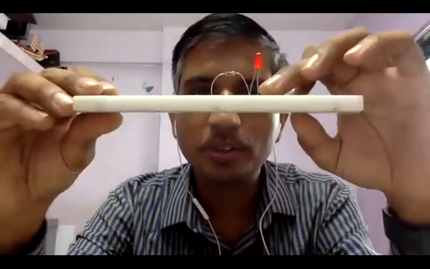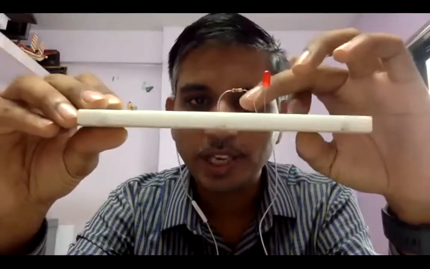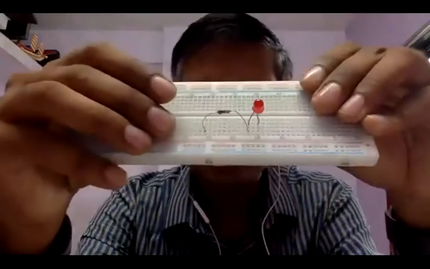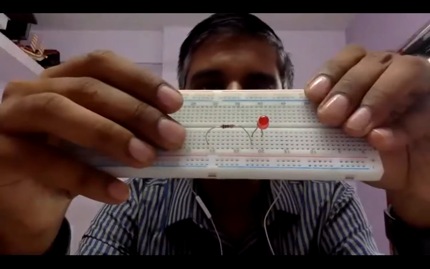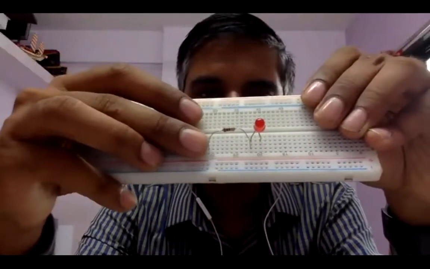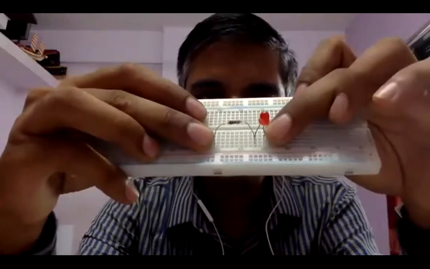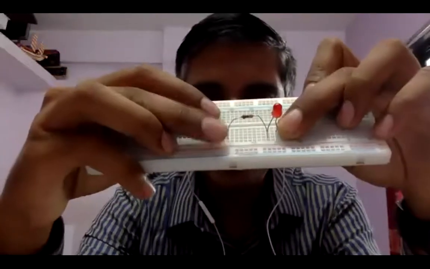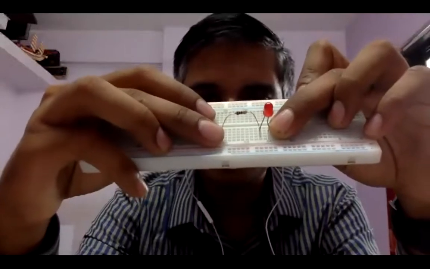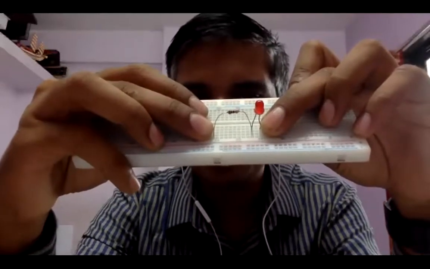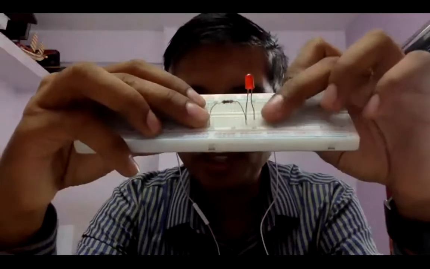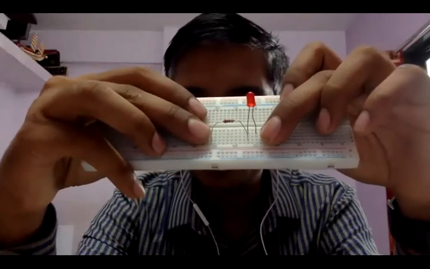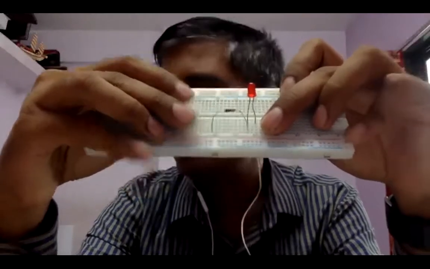This terminal is the anode, this is the cathode, and the cathode is connected to one terminal of your resistor. Now these are the two terminals that should be connected to your Arduino. This terminal I'm connecting to ground. Okay, where is the ground terminal? We know that. Now this is my anode terminal, and it should be connected to pin number 8 of your Arduino.